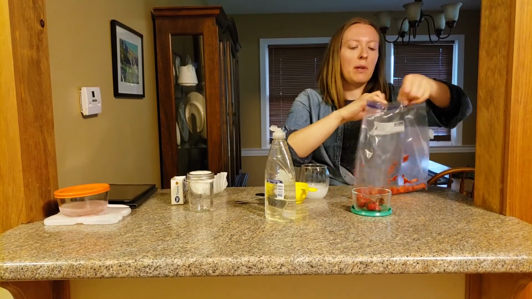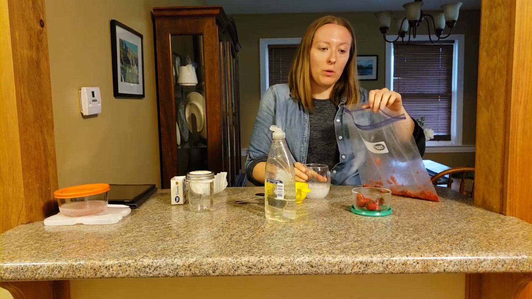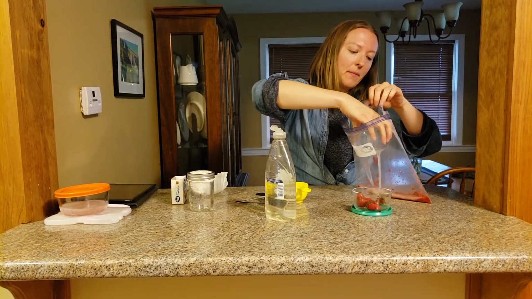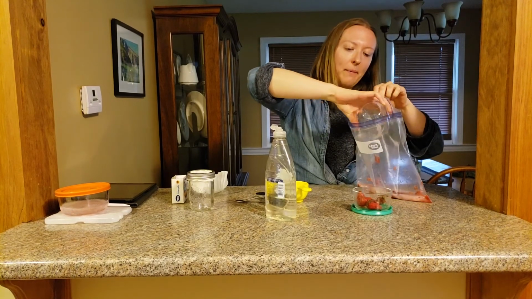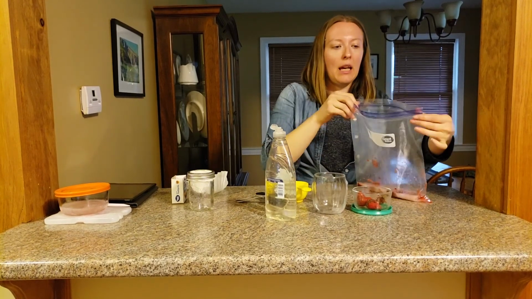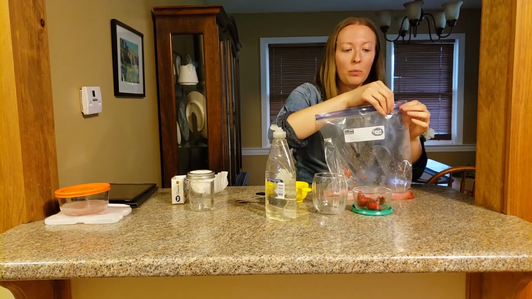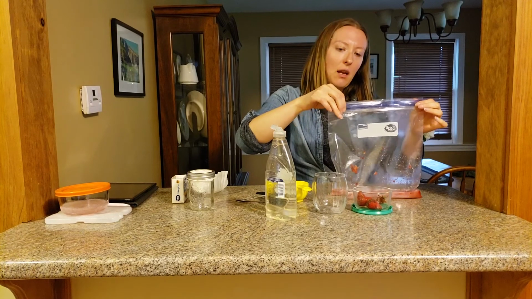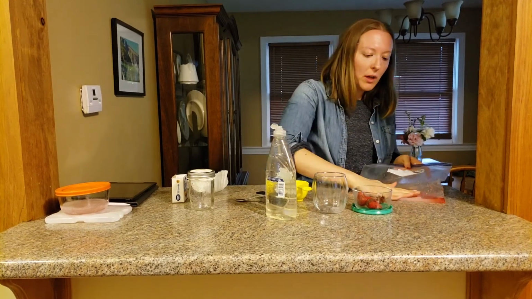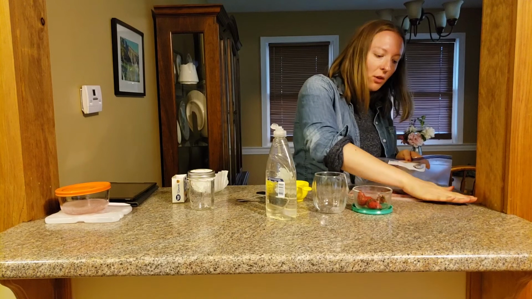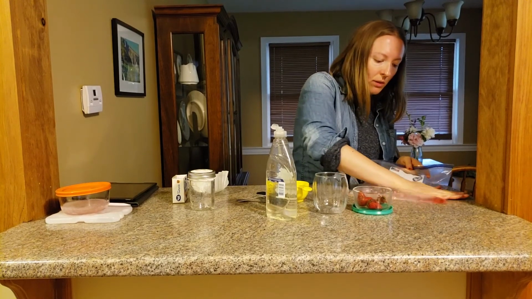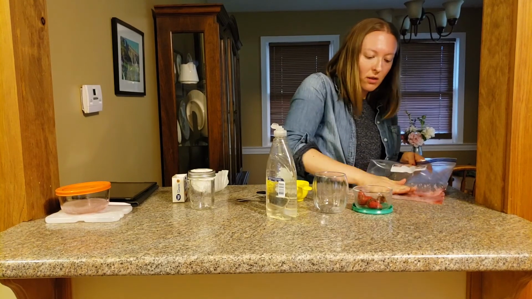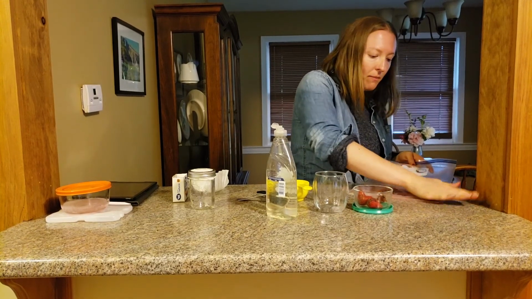And if you want, this might be a good place to ask for help if you need a little help holding the bag open while you pour everything inside. And what happens is the dish soap and salt mixture is breaking open all of the cells of the strawberry and releasing its DNA. So you want to mix all of this together gently. You don't want to make any bubbles. You just want to mix it all together and give it time for that dish soap and salt to break open the cells of the strawberry.